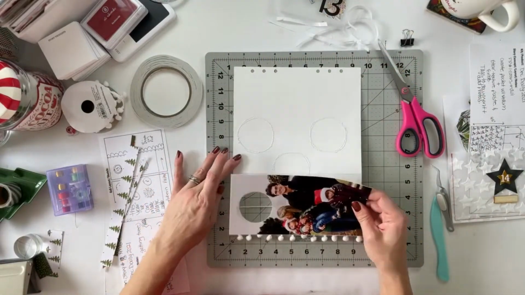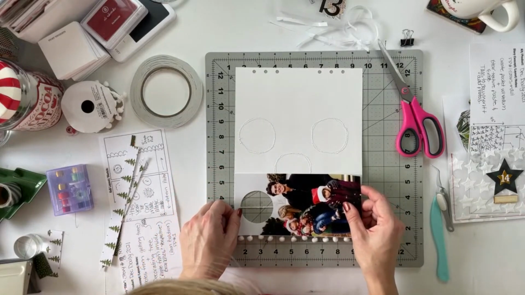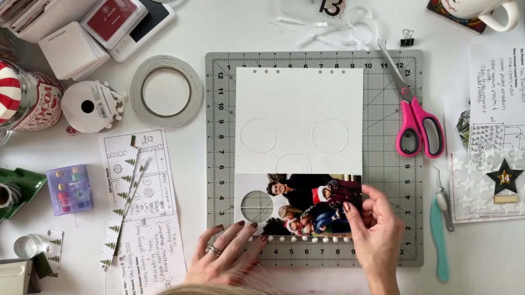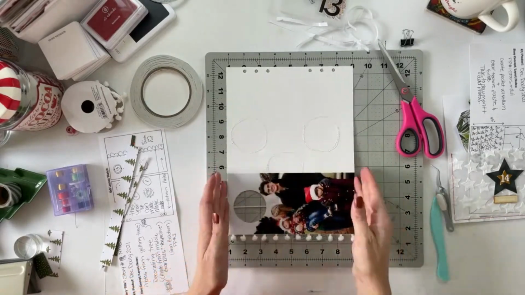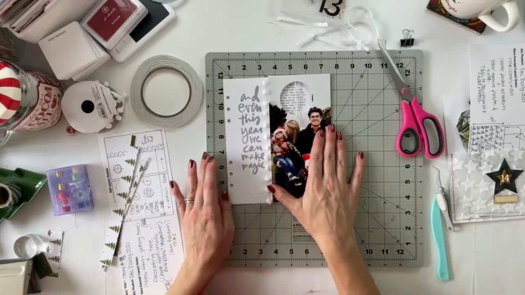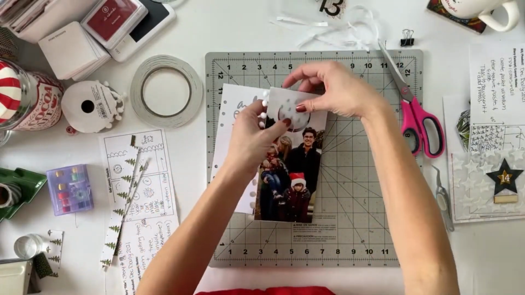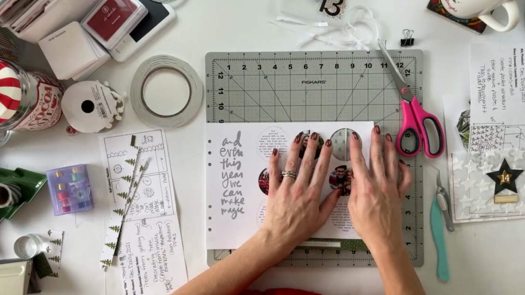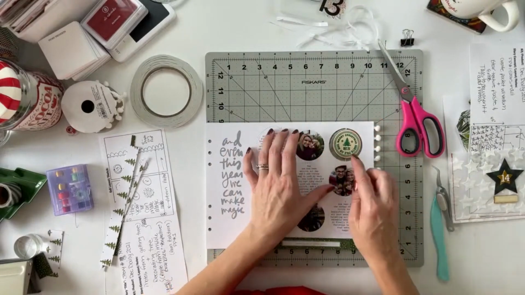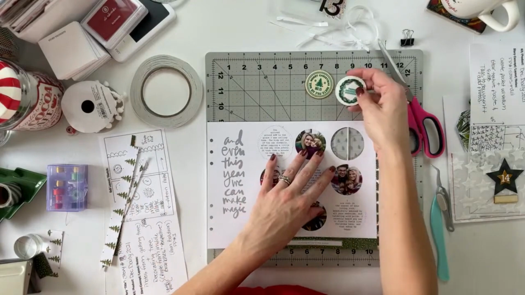and do my best to line it up. For me, I find that if I line up the corner of the photo and then just make sure that the circle is totally in the right spot, then the rest of it goes down really nicely and easily. So that's how this is going to look. I really love the design of this page, and I'm so happy that I went back into that Product Play class this year and picked this one as one I was going to scrap lift.